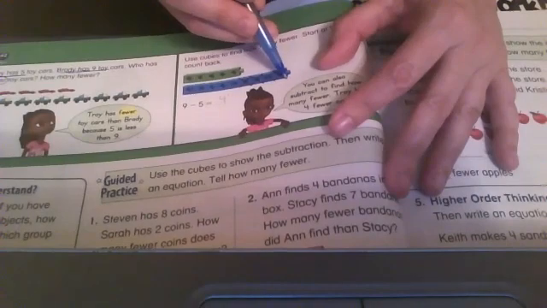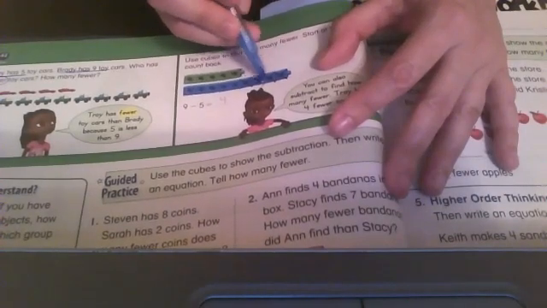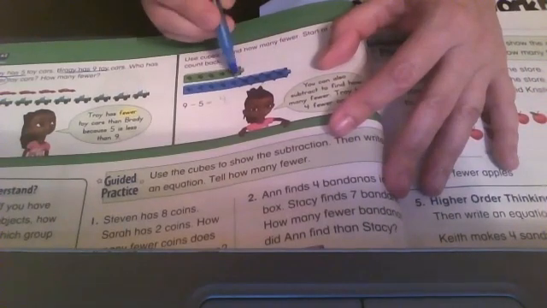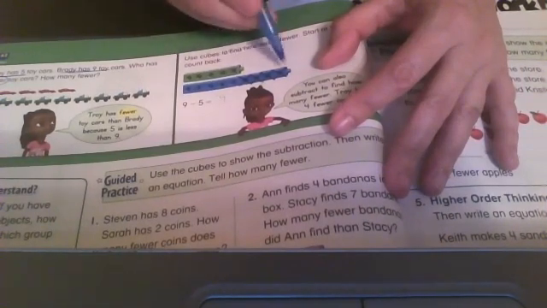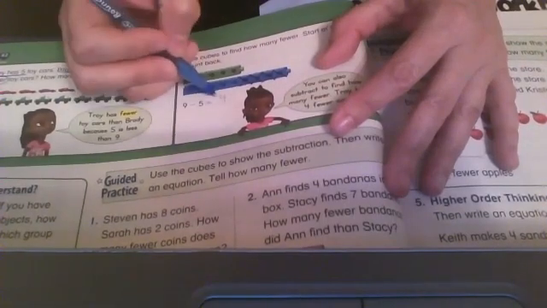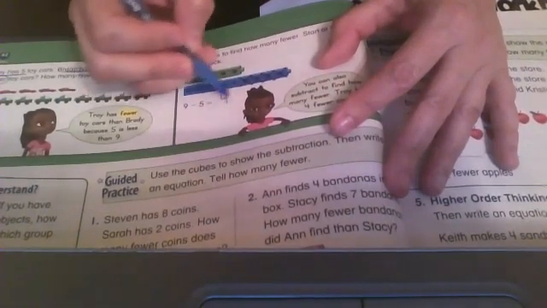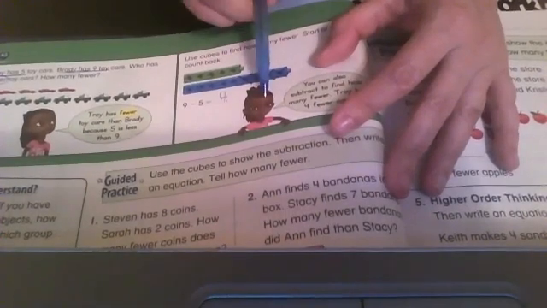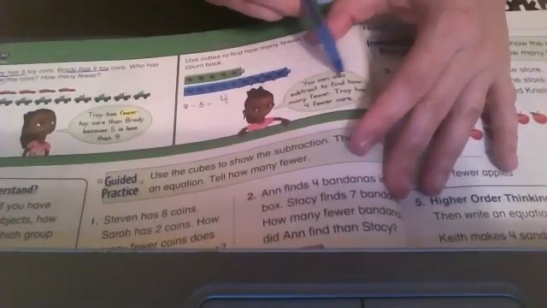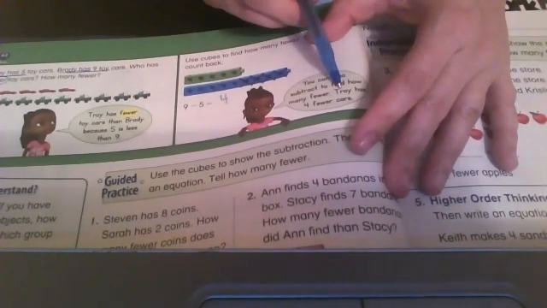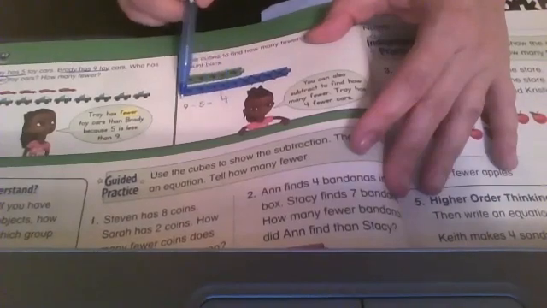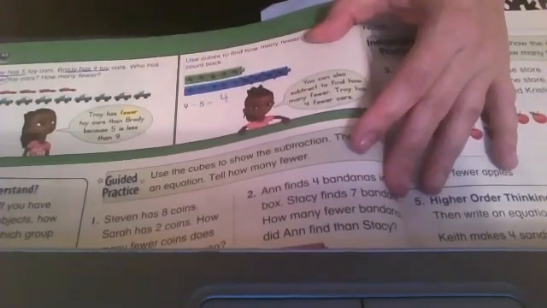Okay, so we can do this together. We're going to cross them out. 1, 2, 3, 4. Okay, how many fewer? He had 4 fewer. That's right. So 9 take away 5 equals 4. That's our difference. Jada says you can also subtract to find how many fewer. Troy has 4 fewer cars, and that's what we just did when we subtracted 9 take away 5.